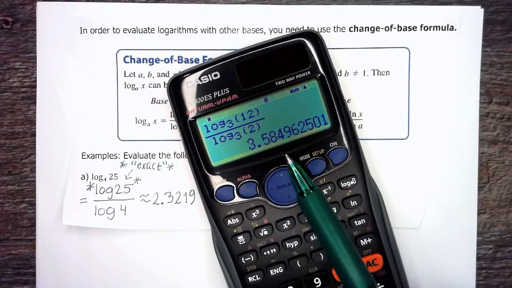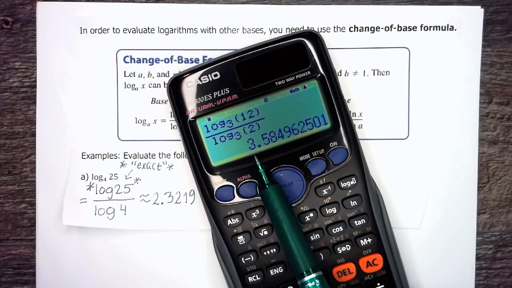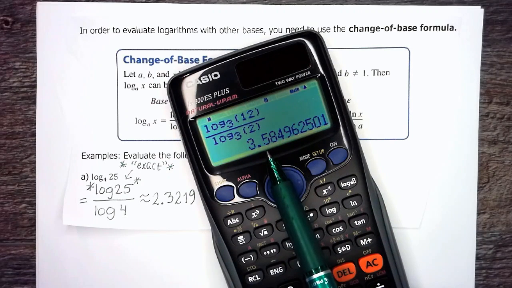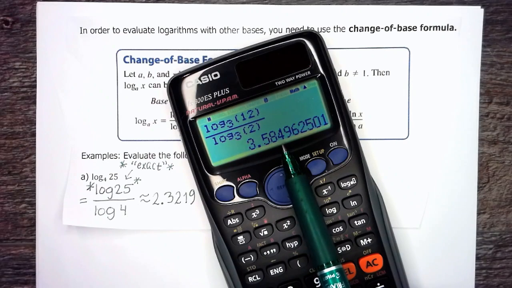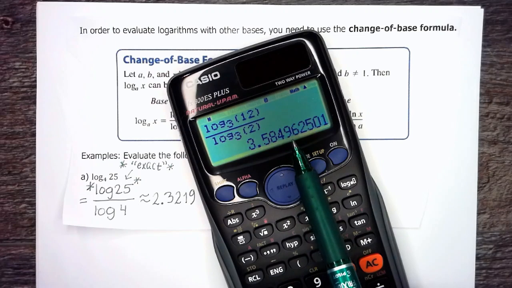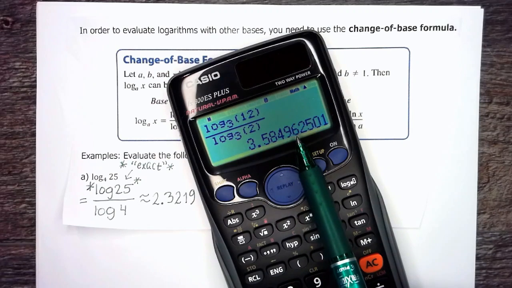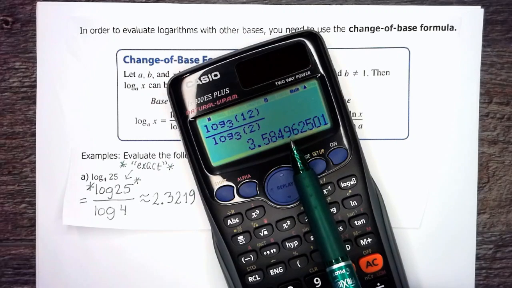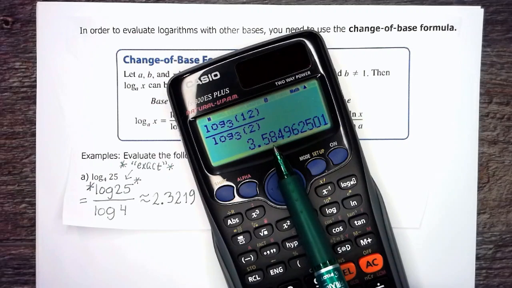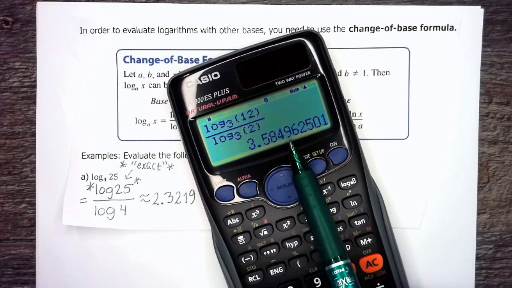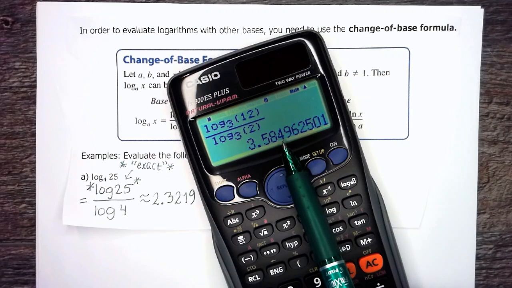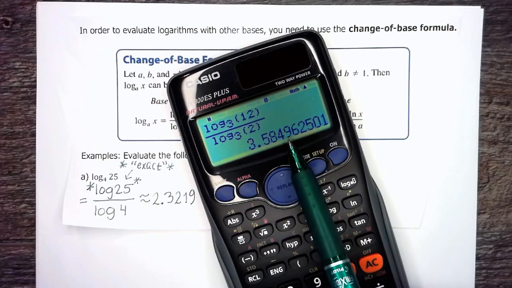If I ask you to round to 4 decimal places, you'll write 3 point what? 5, 8, 4. Now, I can't stop at 9 because the 6 turns the 9 into a 0. Since the 6 turns the 9 into a 0, it's really turning the 49 into a 50. If you're rounding out 4 decimal places, you must write 5, 8, 5, 0. You don't just stop at the 5. You include that 0 at the end.